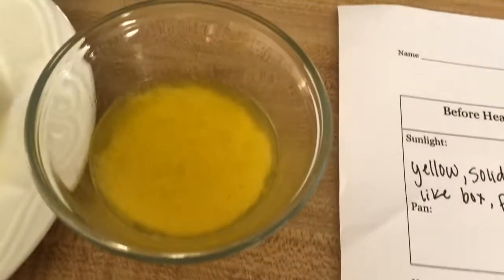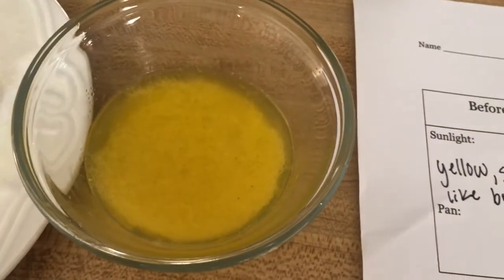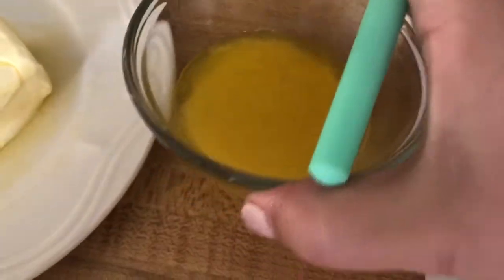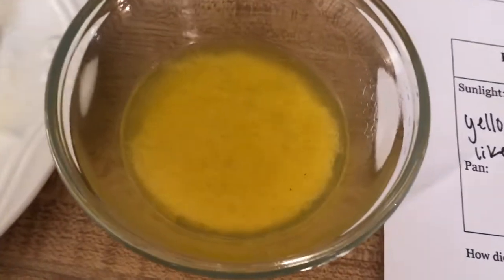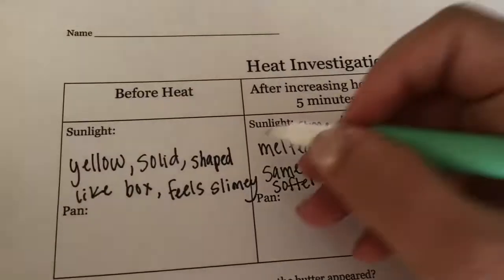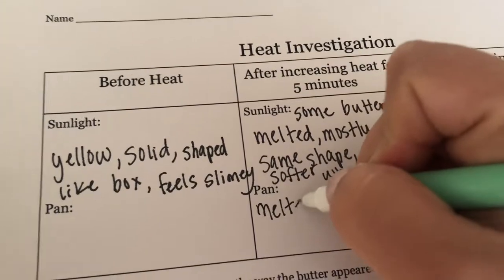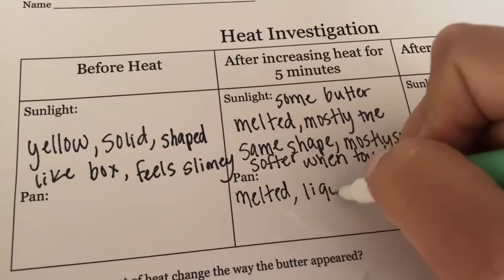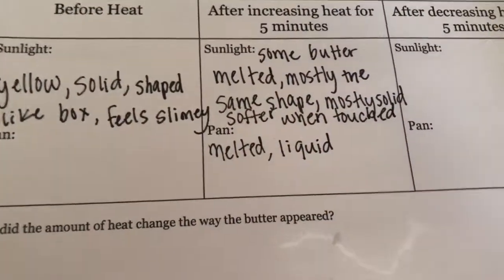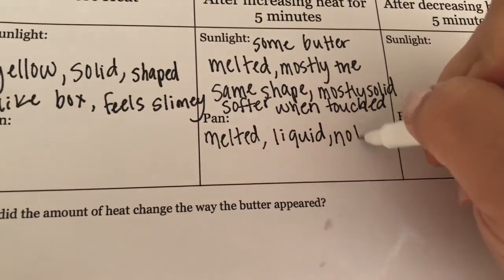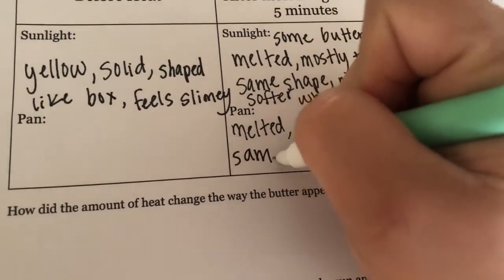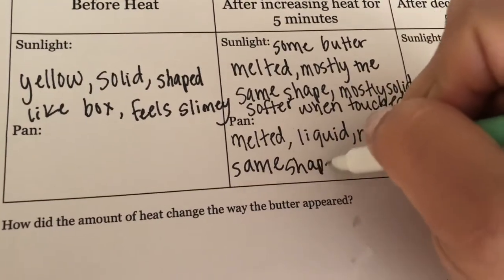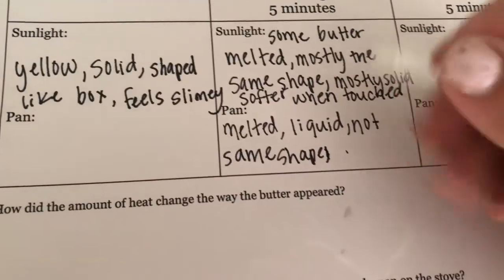Okay, and then I have my butter that I heated in a pan on low heat for about 5 minutes. And we can see that this butter is completely melted. So right here where it says pan, I'm gonna write melted. It's now a liquid. It's not at all the same shape. And then I did just notice the color. This butter is a lot lighter yellow and this melted butter is darker yellow. So I'll just put that too, just for an observation.